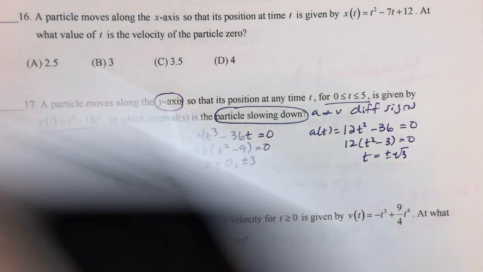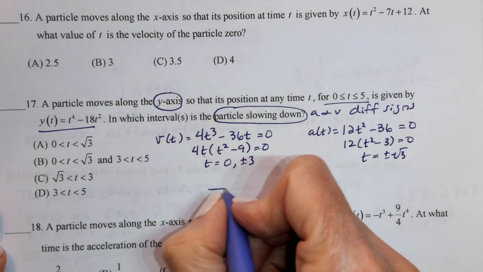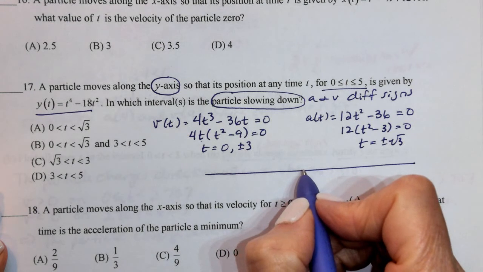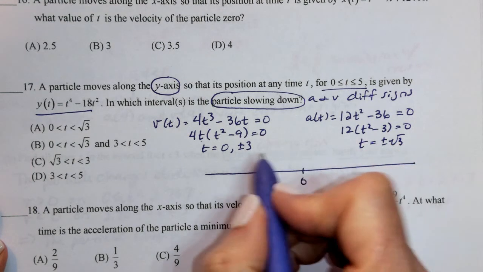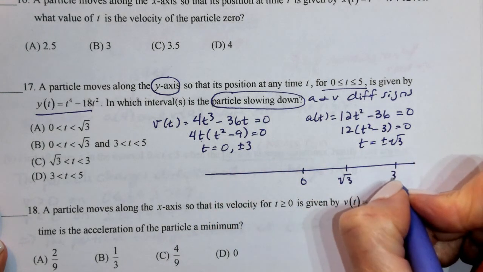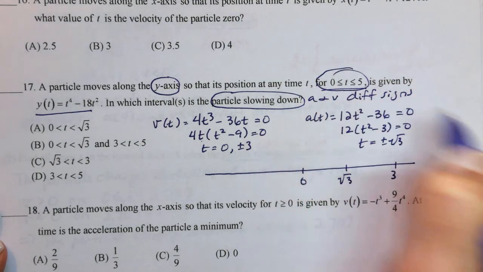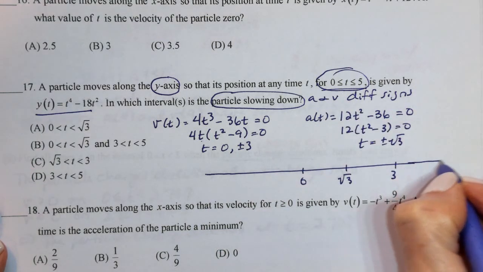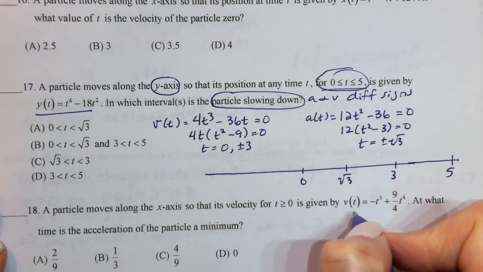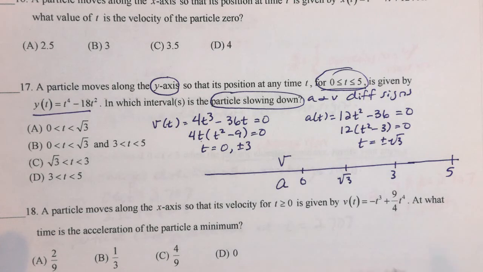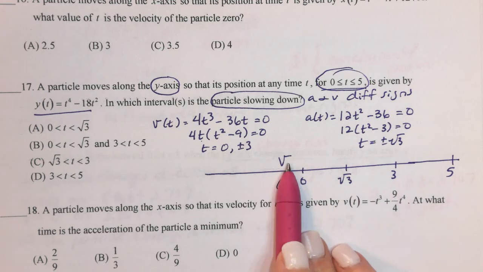Okay, no calculator. So I am making a number line, and I'm going to put all of these values on my number line. I'm going to put 0 in the middle. Square root of 3 is less than 3, so I'm going to have square root of 3 and 3. Oh, and I was just reminded, I don't have to do these negatives because I don't care about them. I'm only caring about from 0 to 5. I'm going to put velocity on top and acceleration on the bottom because I'm doing a sign chart, since I need to deal with signs. All right, let's look at velocity first.